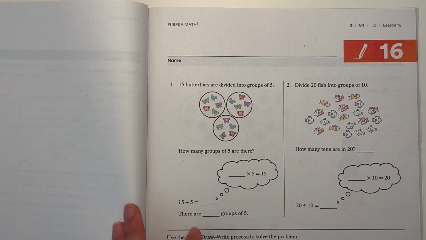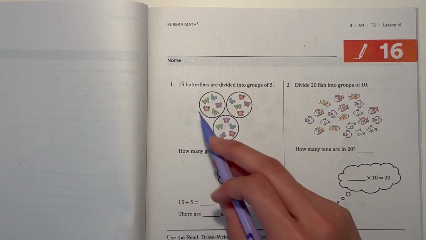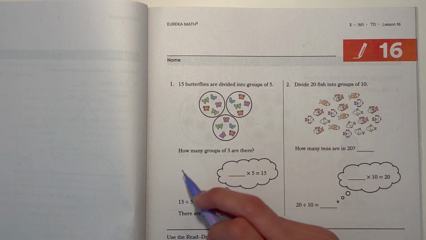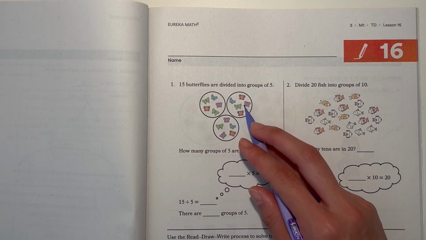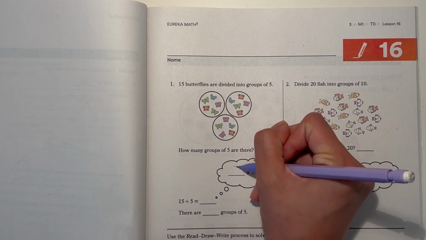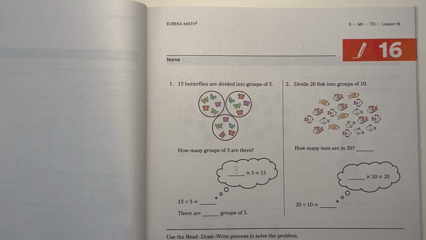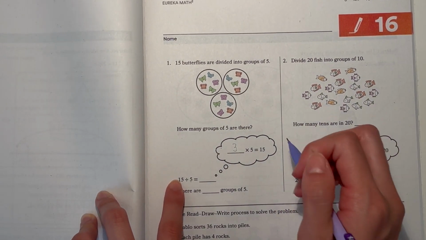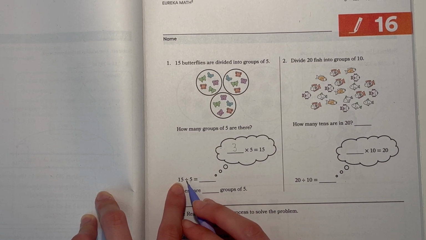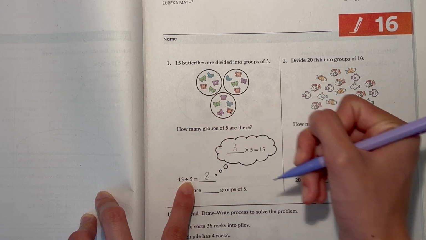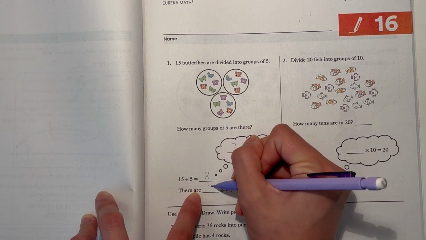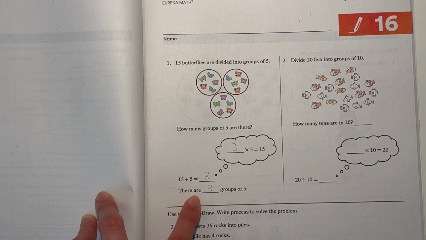This is lesson 16. Alright, number 1. 15 butterflies are divided into groups of 5. How many groups of 5 are there? There's 1, 2, 3 groups. So 3 times 5 equals 15. That means the 15 butterflies divided into groups of 5 is equal to 3 groups. So there are 3 groups of 5.